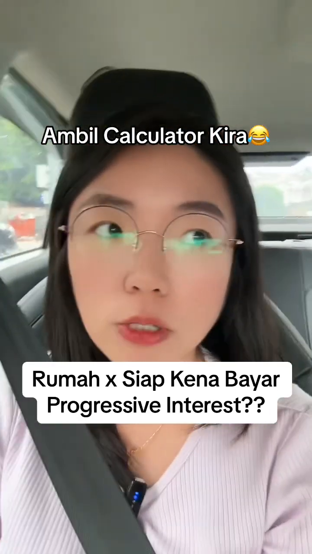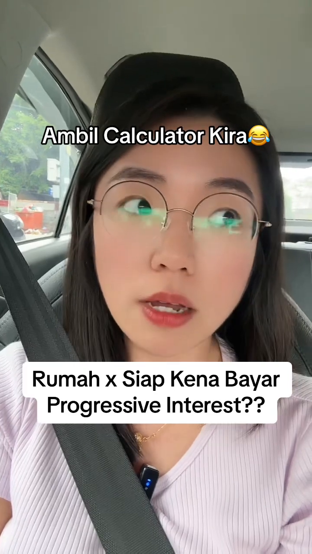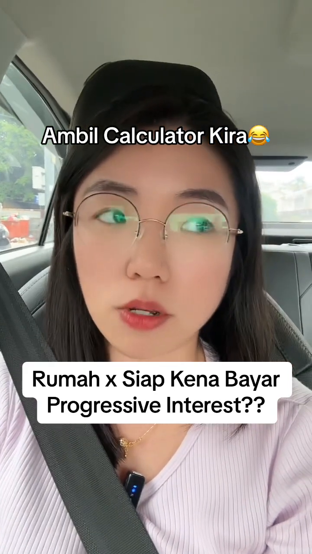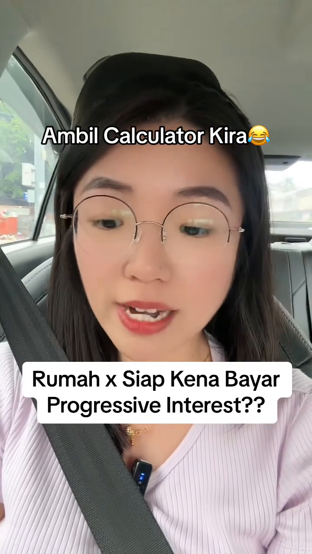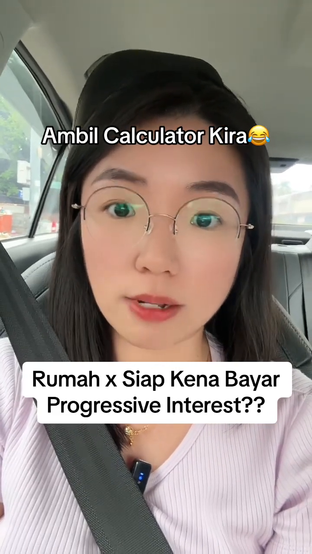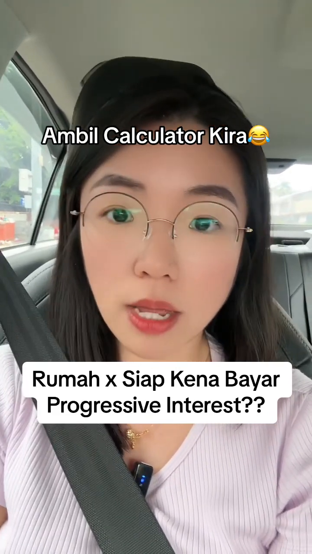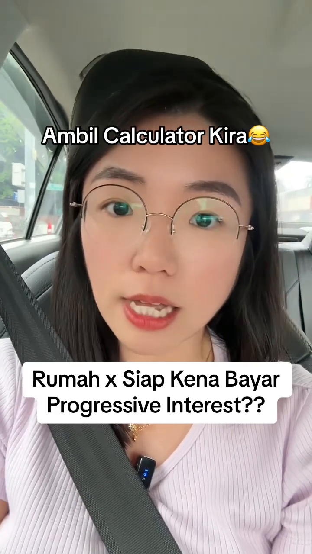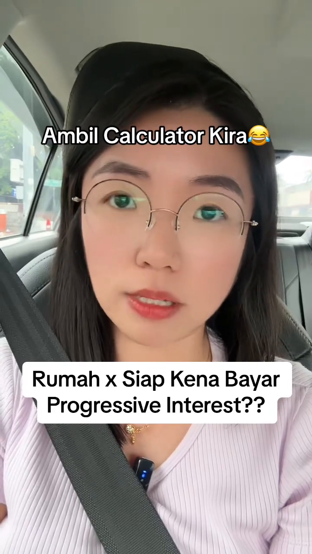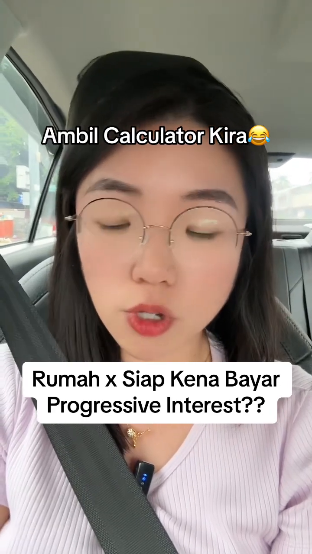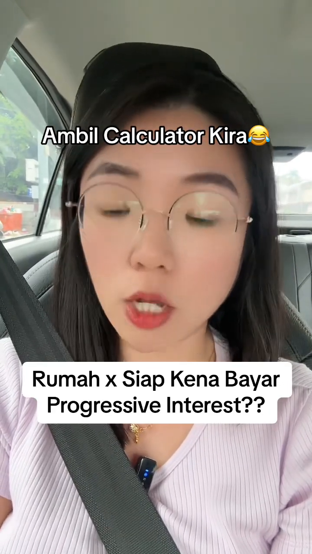So how do we do the calculation? Remember this formula: S&P price times your stages times the interest, then divided by 12. So for example, your house price is 600,000. So you use 600,000 times the interest rate 4%, then times your stages. Let's say now it's only the piling is done, you times the 10% divided by 12. So your progressive interest is going to be 200.